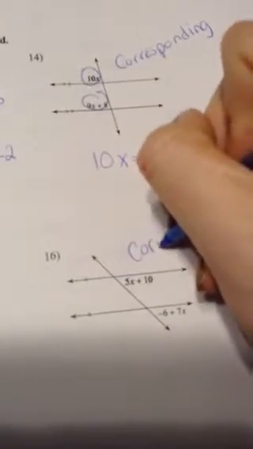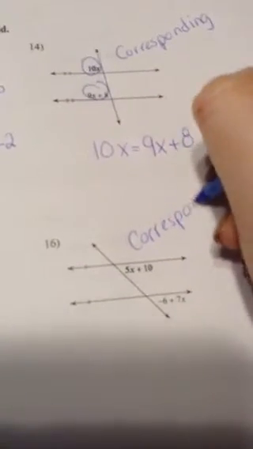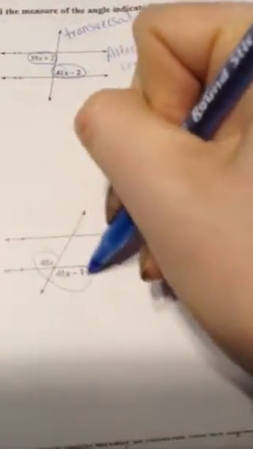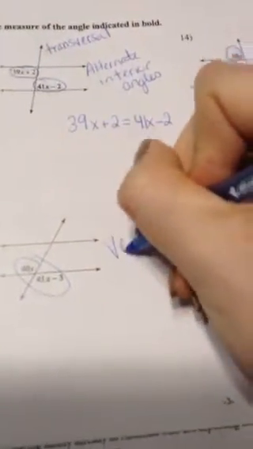They're underneath their parallel line. These are also twin angles or corresponding angles. So you could also set them equal. Number 15, they're diagonal from each other. These are called vertical angles. They're also equal, so you would just set them equal and solve for the measure of the angle.